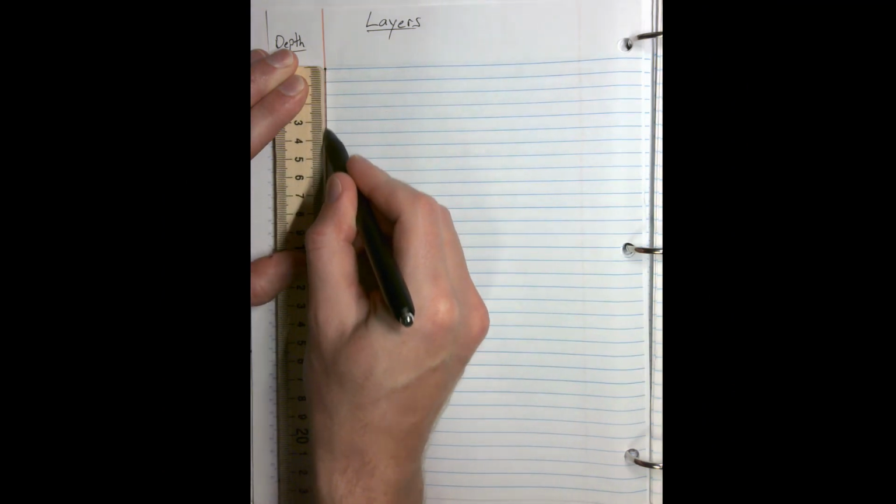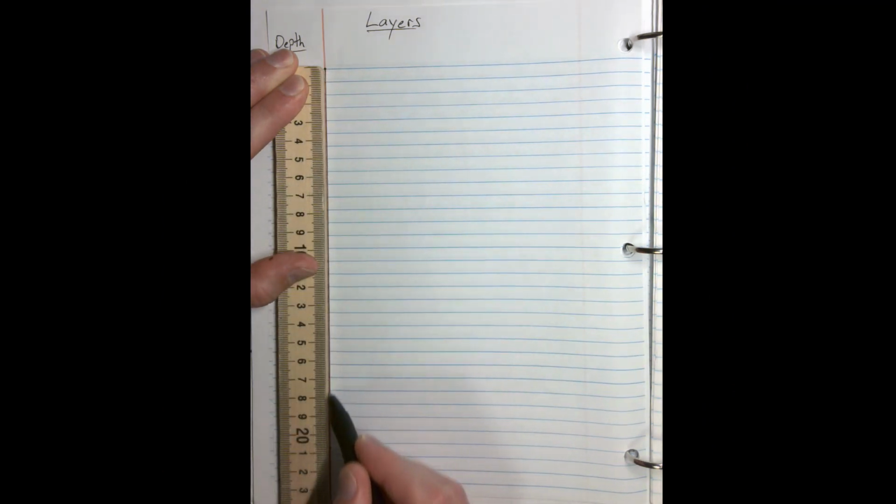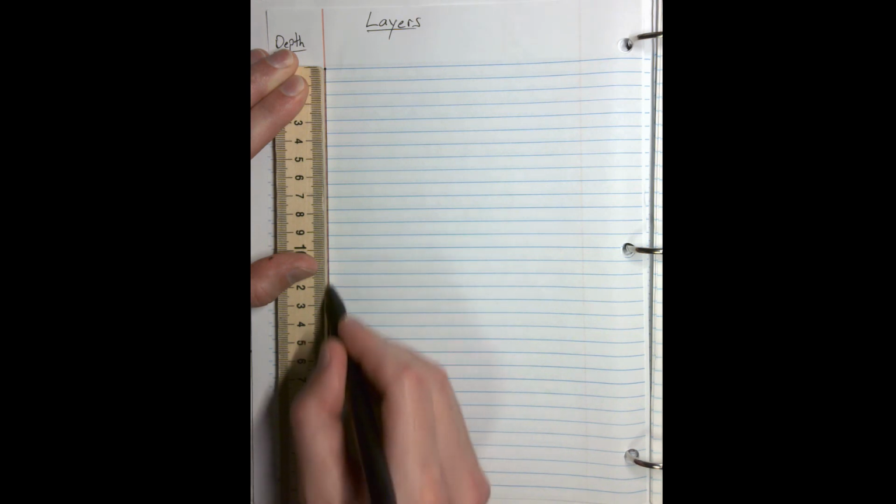So I find my 20, put it 21, and then actually let's just draw a line all the way down. You have a ruler? Please use a ruler. Okay, so that's our first line. Super cool.